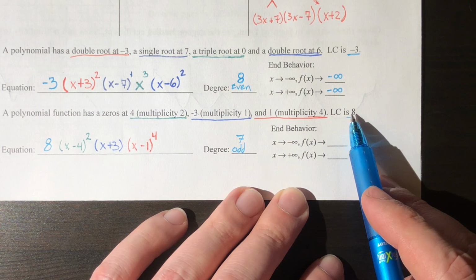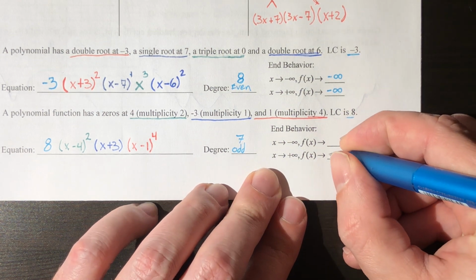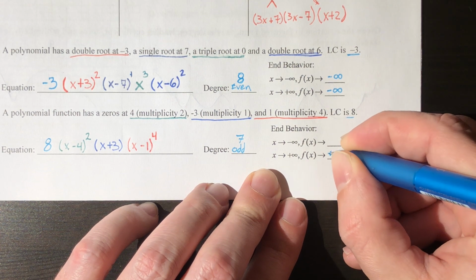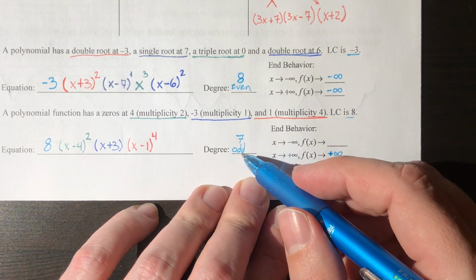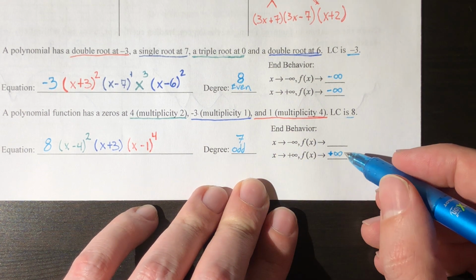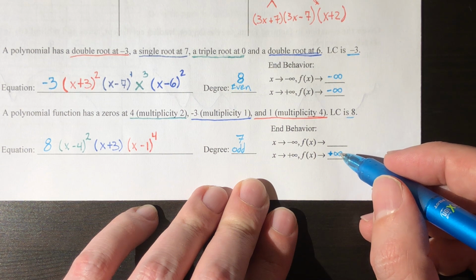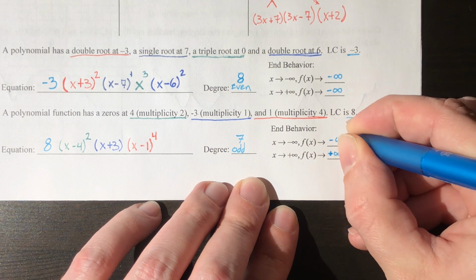Because my leading coefficient is positive, as x goes to positive infinity, my y values also go up to positive infinity. Because my degree is odd, these end behaviors must be opposite. So if this one went to positive infinity, my other end behavior has to go to negative infinity.